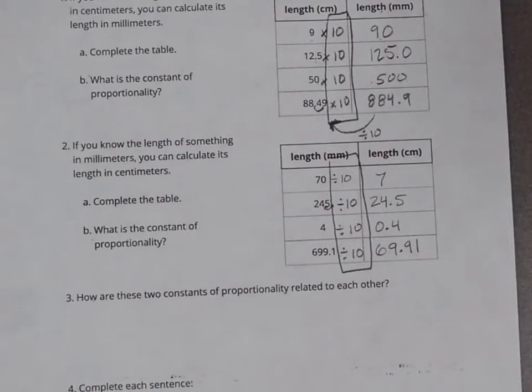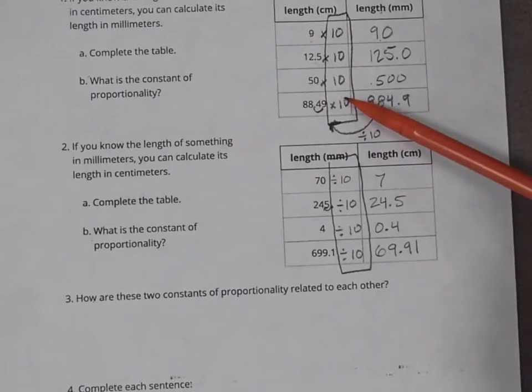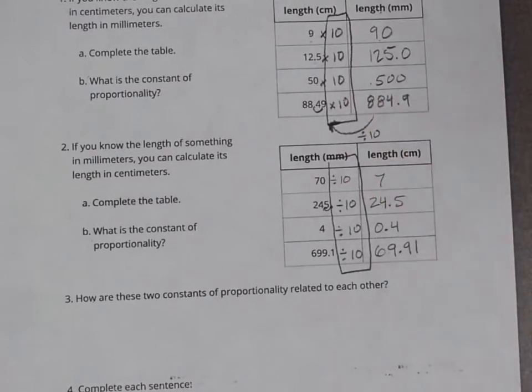Okay, who feels like they have a good explanation for how these two constants of proportionality are related to each other? Let's hear from Olivia. What did you say? So one we multiply by 10, the other one we divide by 10. How are they related? Do you see anything in common between divide by 10 and multiply by 10? They both have 10, okay?